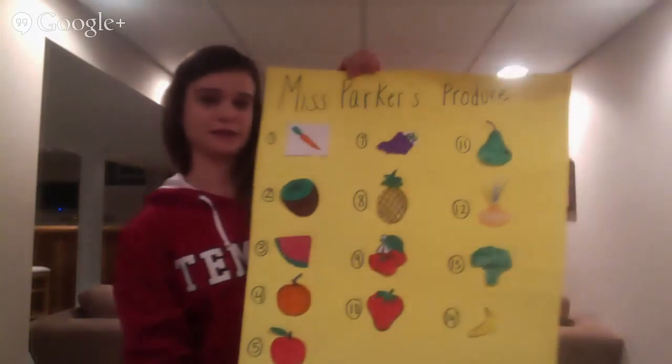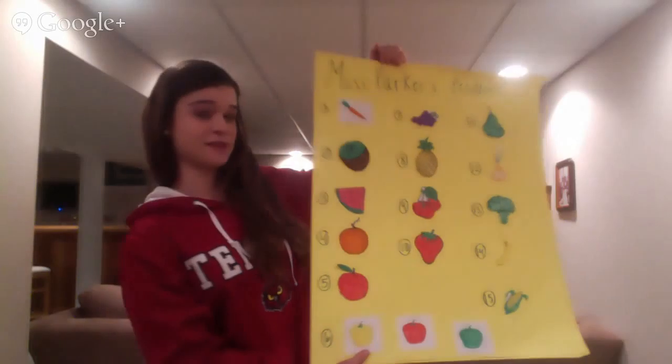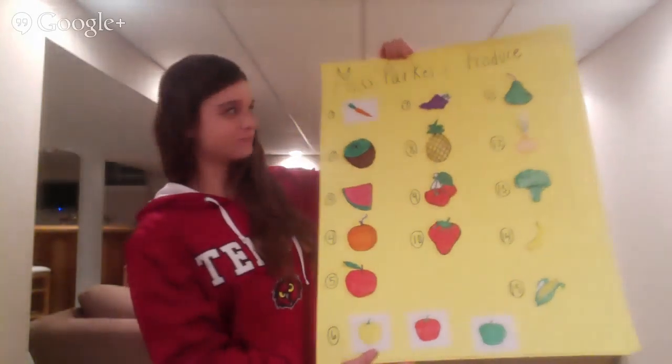So, for my project, I created an activity to engage and educate my second grade class about the differences in fruits and vegetables. To start off, I created this poster to show my class, and it shows all of the fruits and vegetables that will be in the store that they will be shopping in.